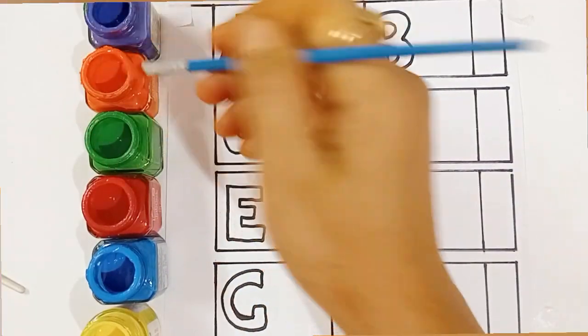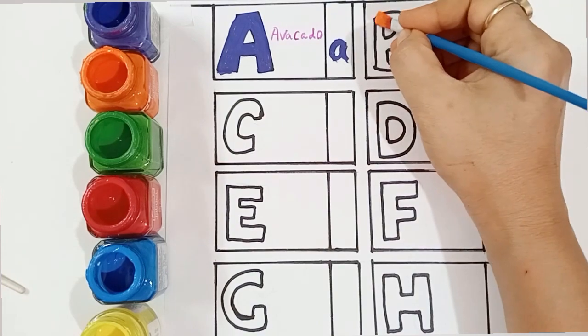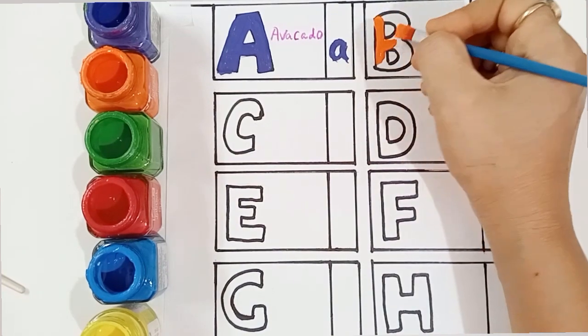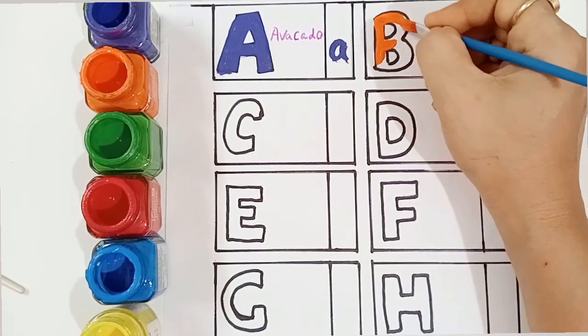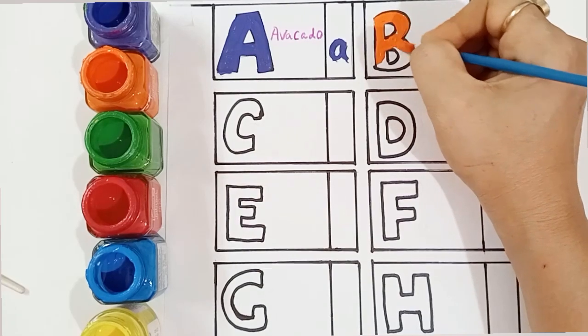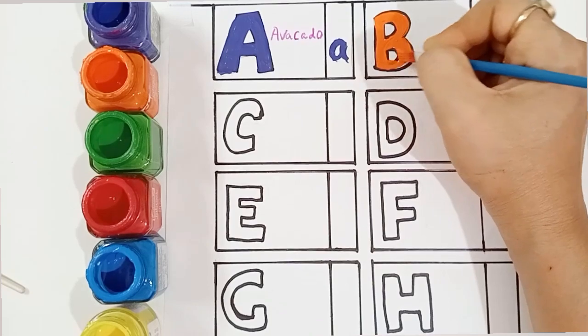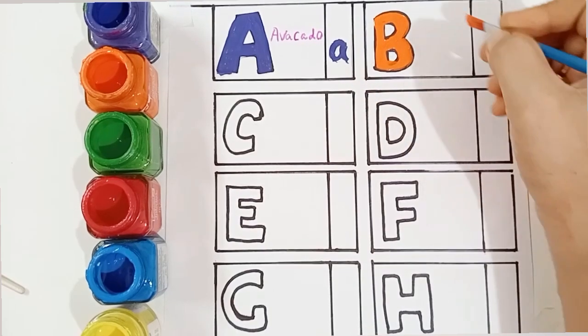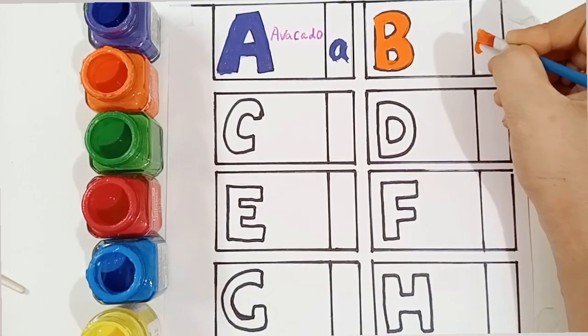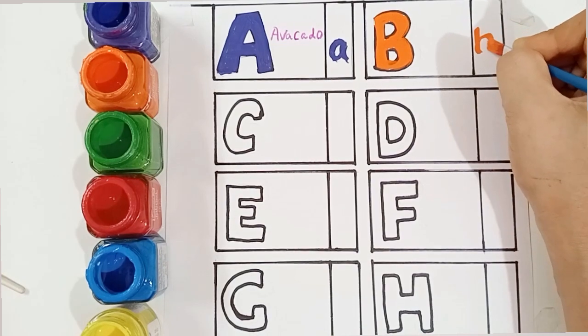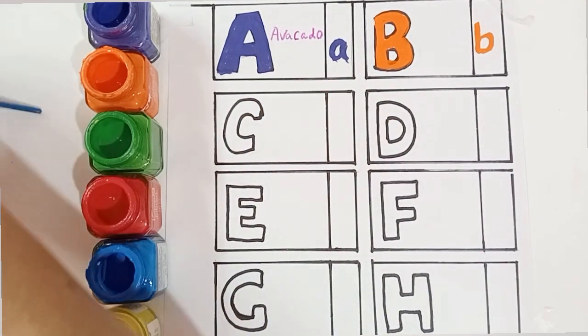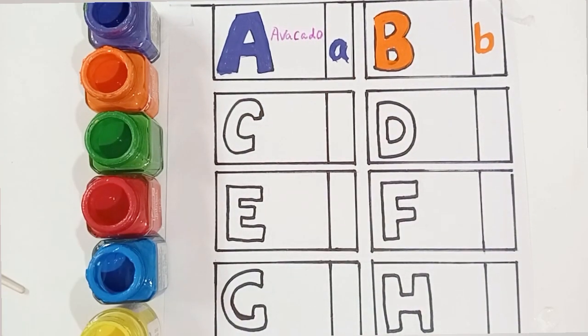Orange color. B. B for ball. This is capital letter B. This is small letter B. B for ball.